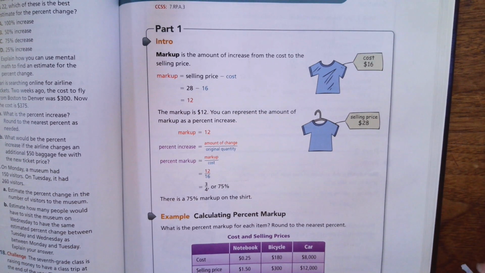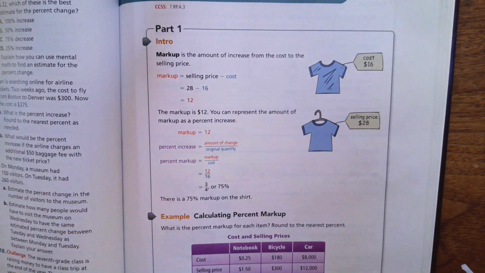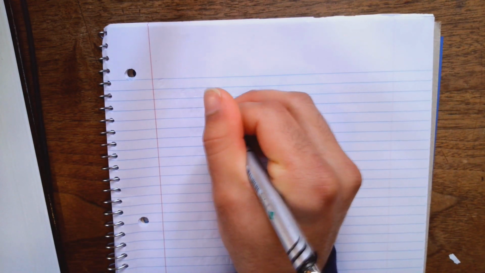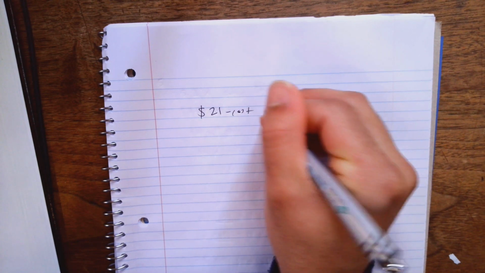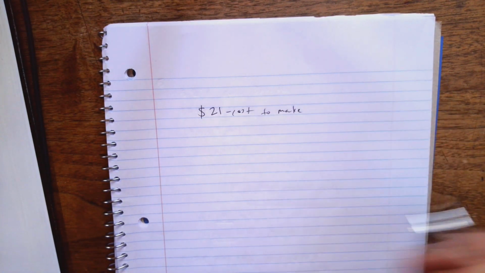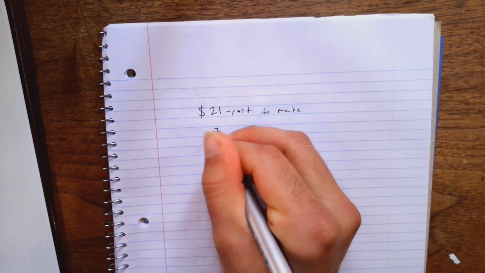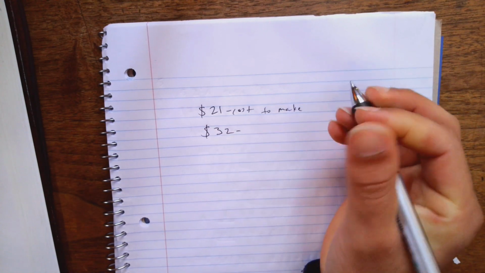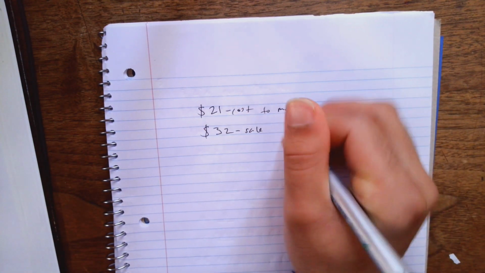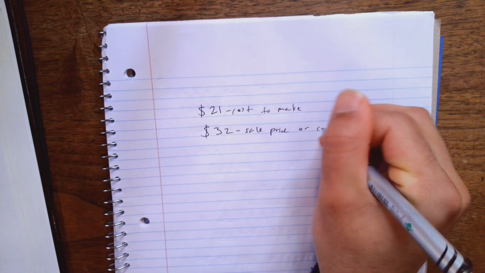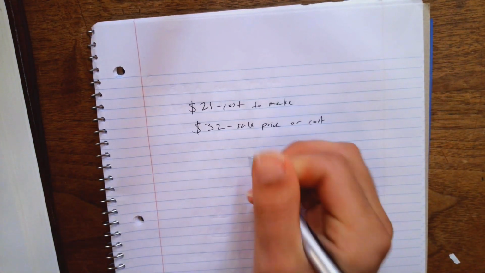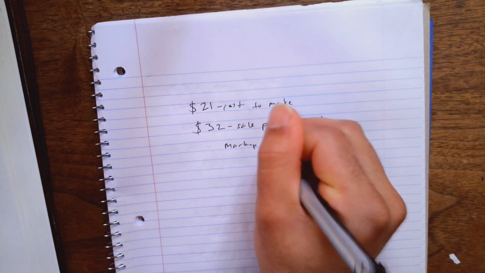So let's go ahead and run through some examples for just markup. So let's say I have a shirt, and the cost to manufacture the shirt is $21. So the cost to make. And in order to make a little bit of money in store, let's say Target sells the shirt for $32. Very expensive, very nice. So we'll call this the sale price or the cost. And what I want to find is the markup of the shirt.